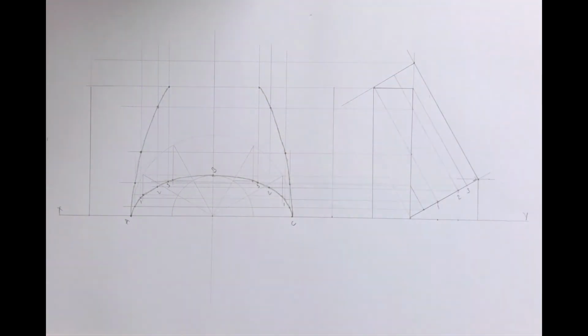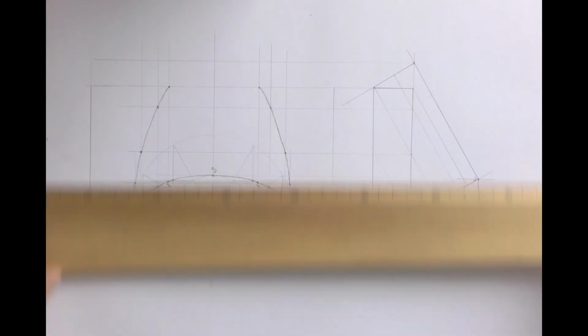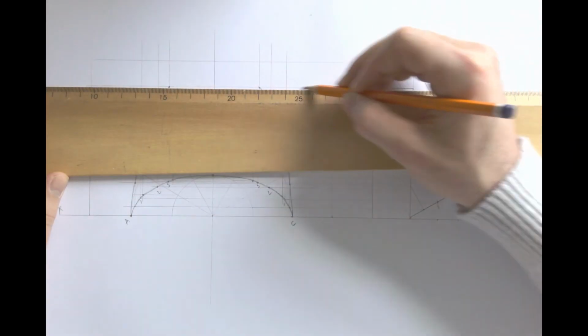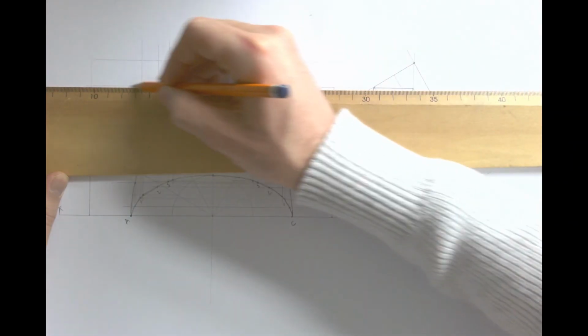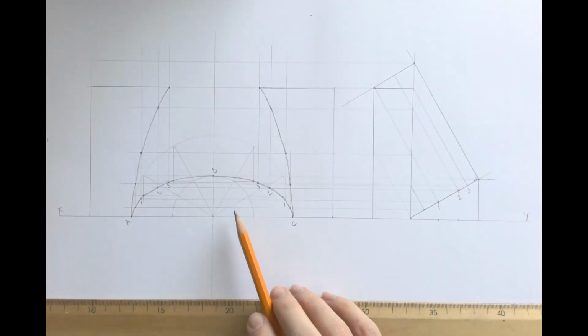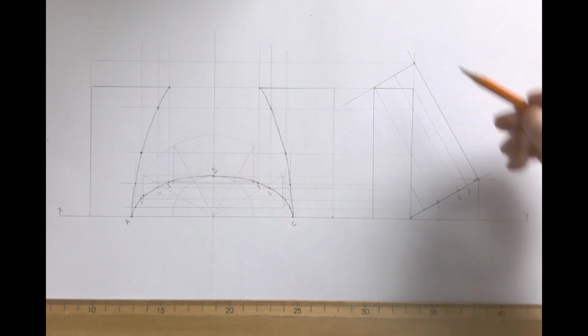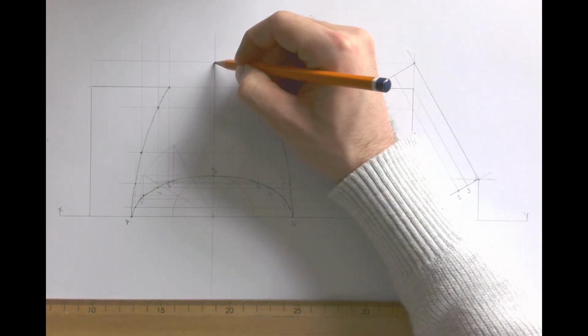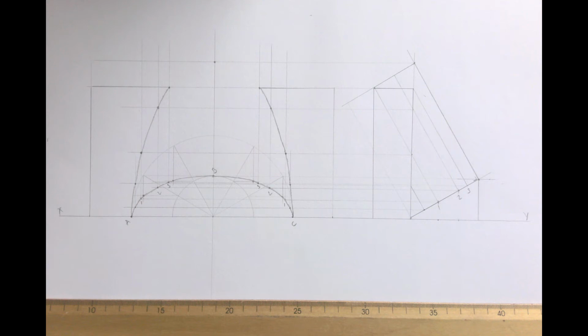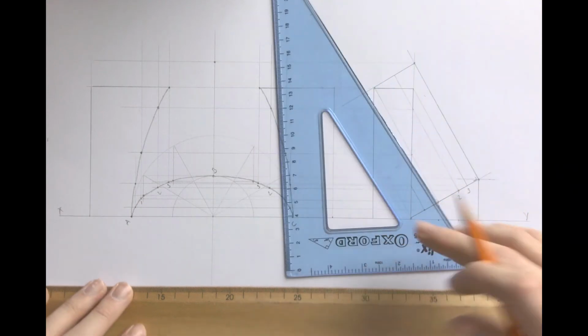Down to the bottom there, and then to get the one on the top, which should be the top of the sloping cylinder, it'll be an exact replica of this one here, and I know that it has to go up to a maximum height of that. So probably the easiest way is to just translate it up with your compass.